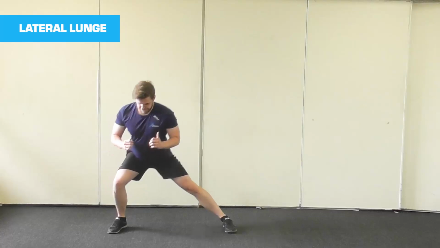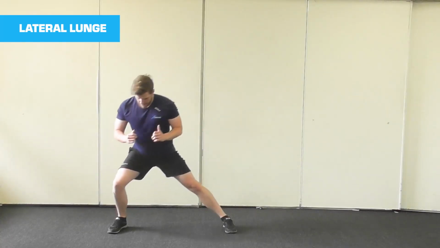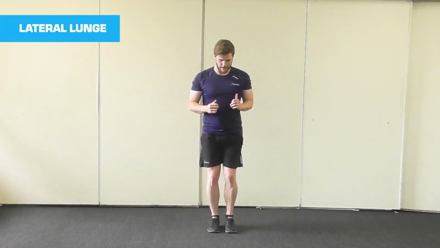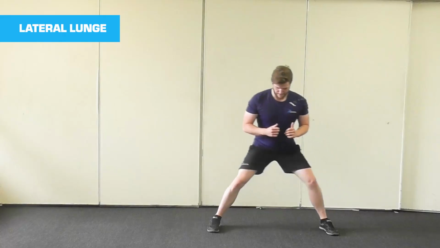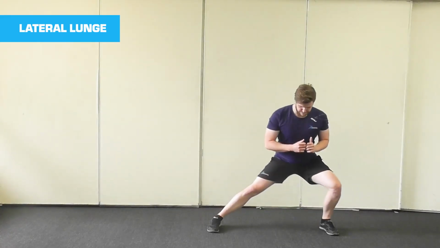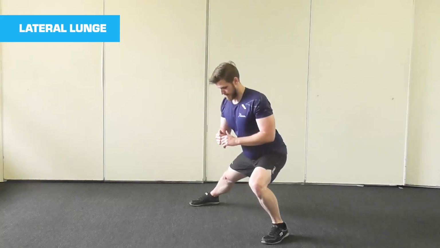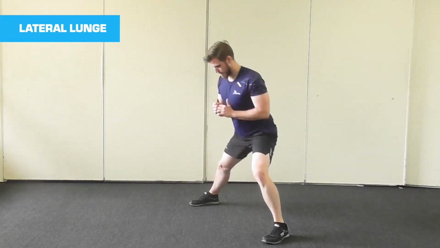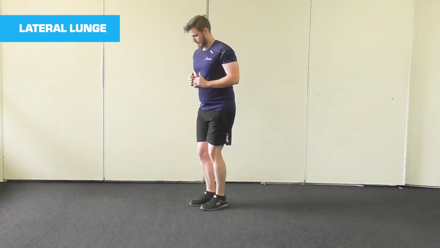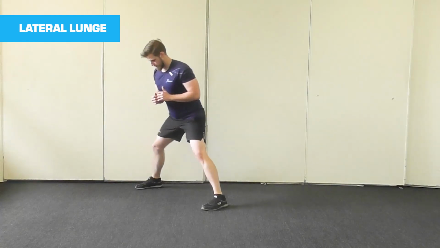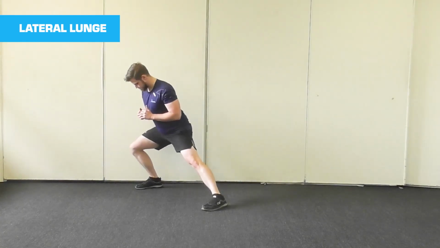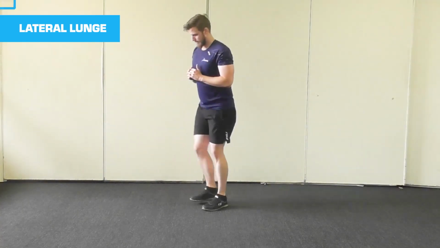Next exercise we have is a lateral lunge. So working through the adductors, so the client will step to one side, lean into it, lean back again, come back to the middle. Really working through stretching and mobilizing the adductor region through there. And again, we can see nice long step and pushing either side into the movement.